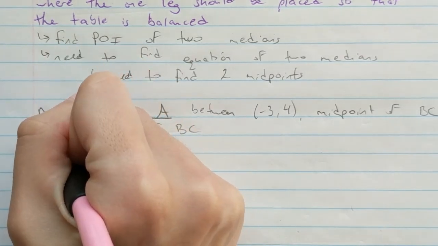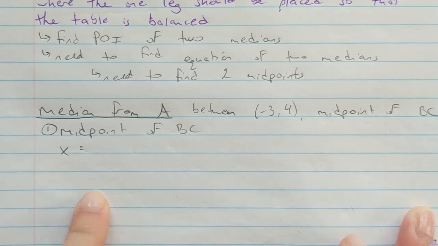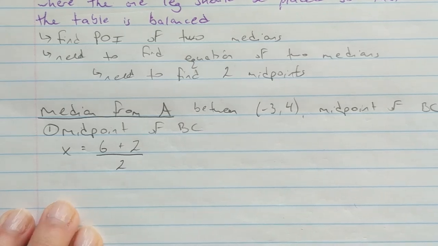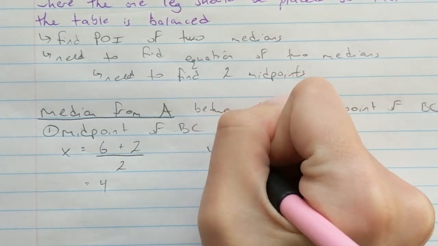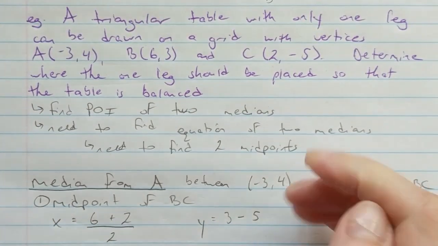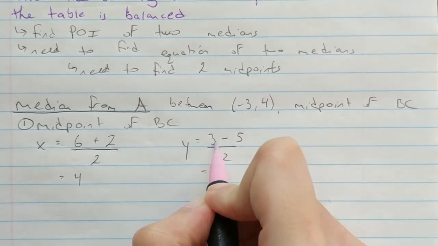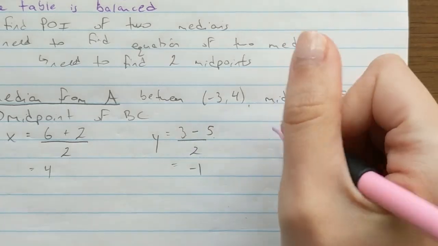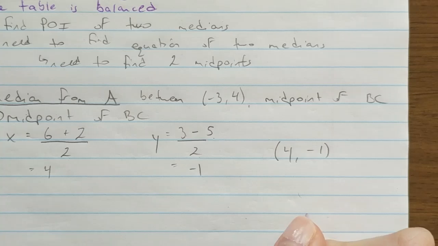I'm going to find the x value. So the x value of my midpoint is the average between the two x values. My two x values are 6 and 2. I add them together and divide by 2. 6 plus 2 is 8, divided by 2 is 4. We do the exact same thing for the y values. I'm going to do 3 minus 5 because it is a negative y value here, again divided by 2. 3 minus 5 is -2, divided by 2 is -1. So the midpoint of BC is located at (4, -1).